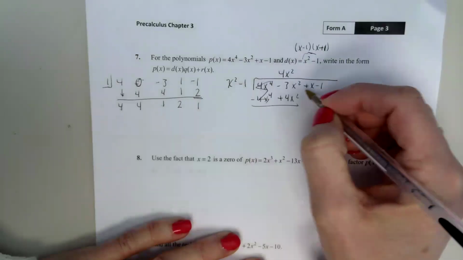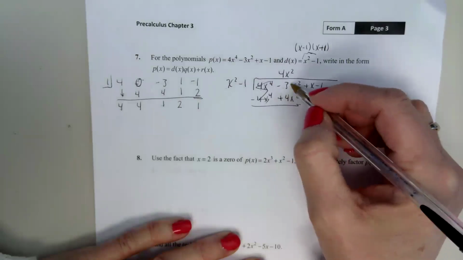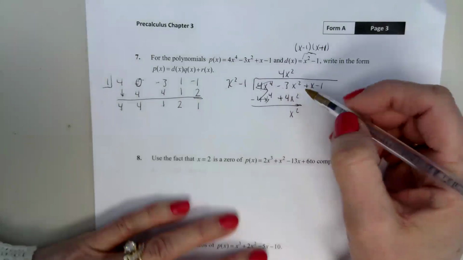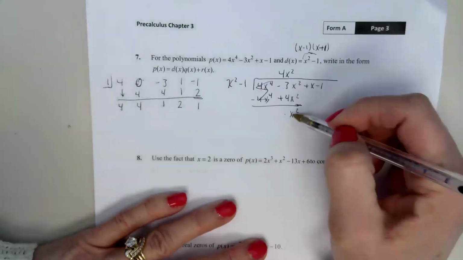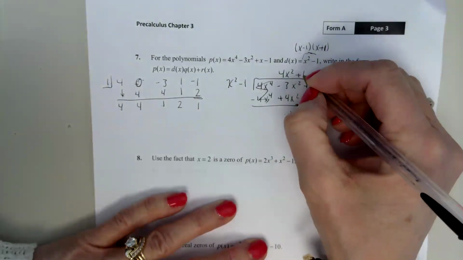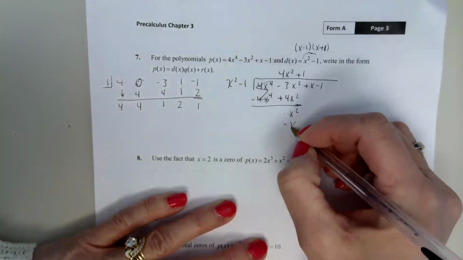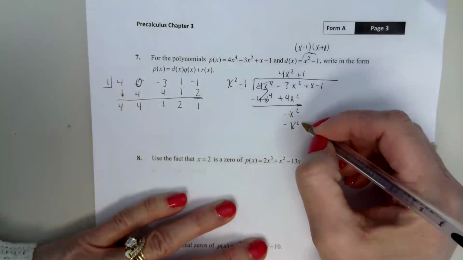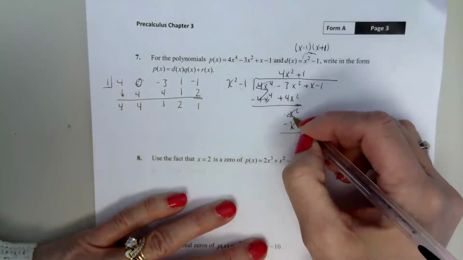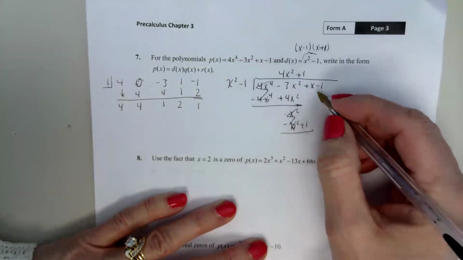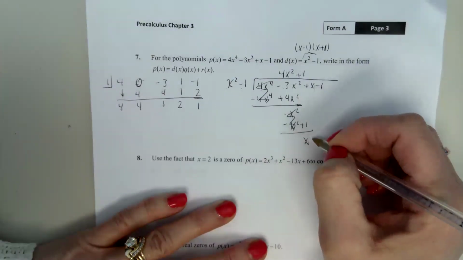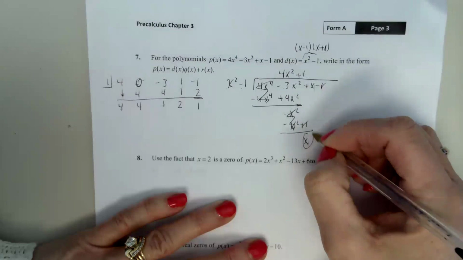So those cancel, and we're left with just an x squared. And then I can multiply just times 1 to get to x squared. So 1 would be minus the x squared. 1 times a negative 1 is a negative 1, but I'm going to add it. So 1. So those cancel, and then I've got just the x comes down, and then minus 1 and 1 cancel. So I have a remainder of x.